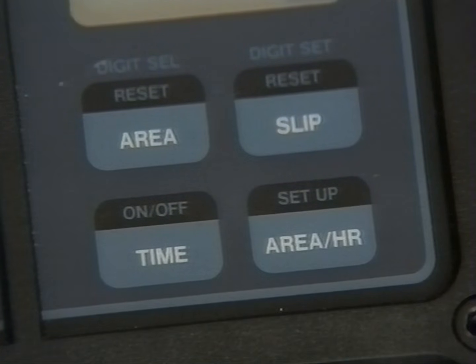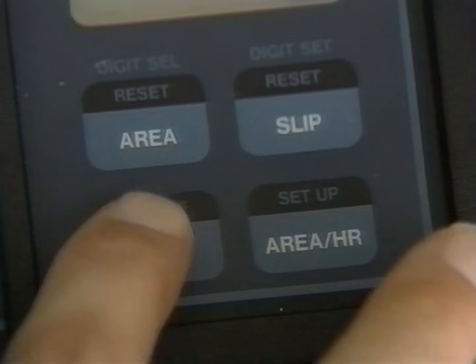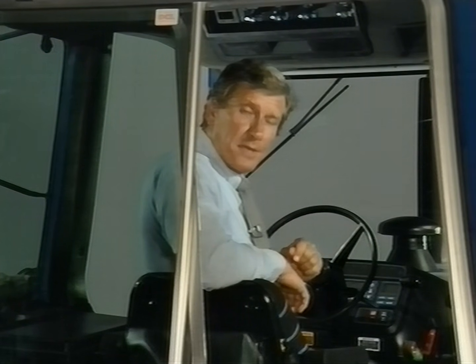Pressing the setup switch now takes you to the slip alarm. Preset the slip alarm using the digit select and digit set switches. If the alarm is not needed, use the on/off switch to cancel it. At this point, pressing the setup switch momentarily takes you to the distance calibration function of the tractor performance monitor.